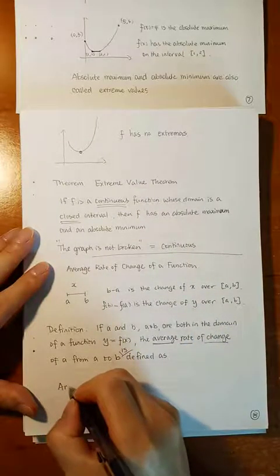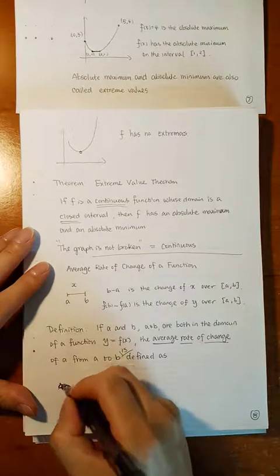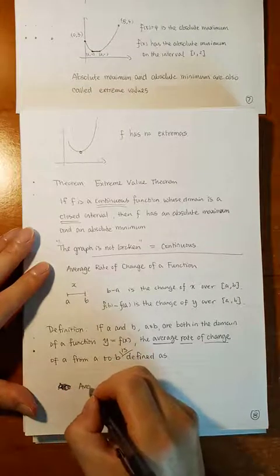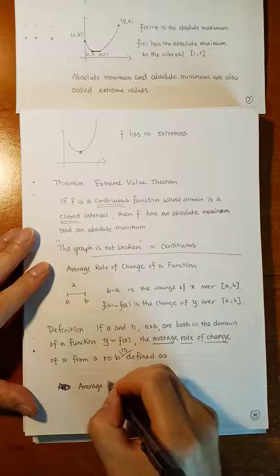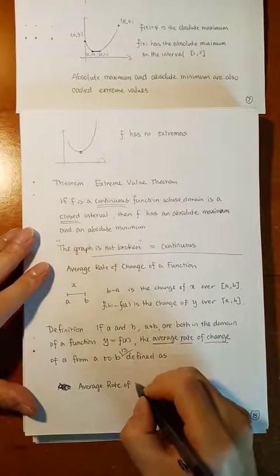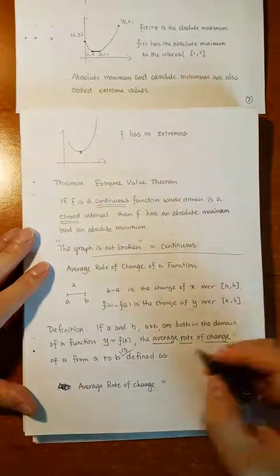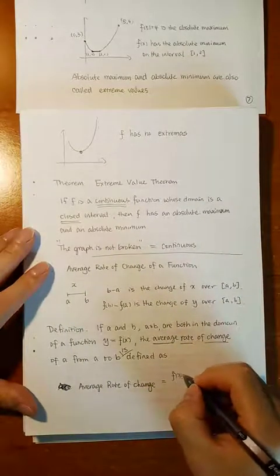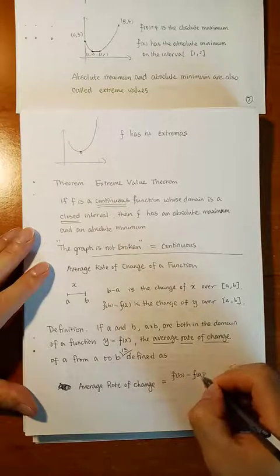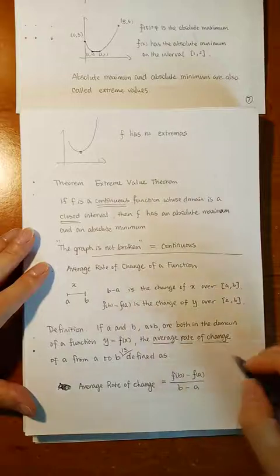average rate of change. Well, let's not use this. That's a different one. Average rate of change is equal to fb minus fa over b minus a. This is change of y over b minus a, the change of x.